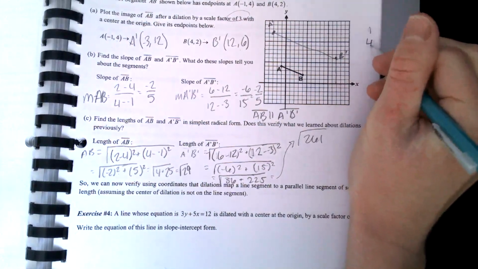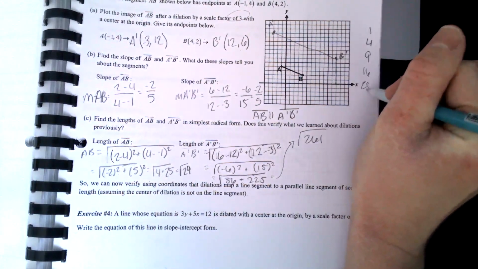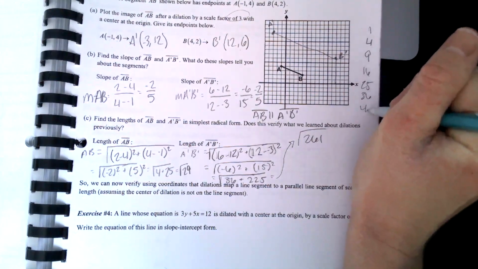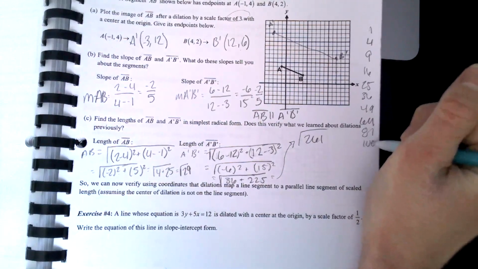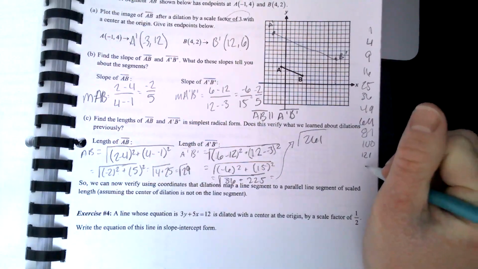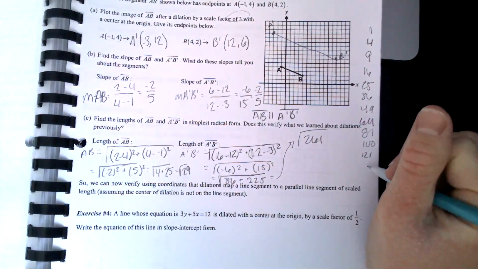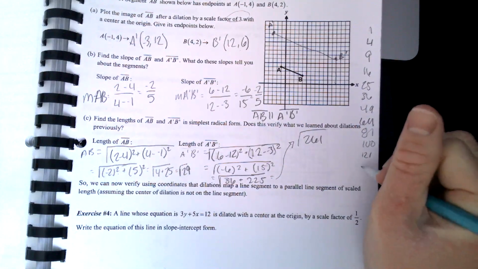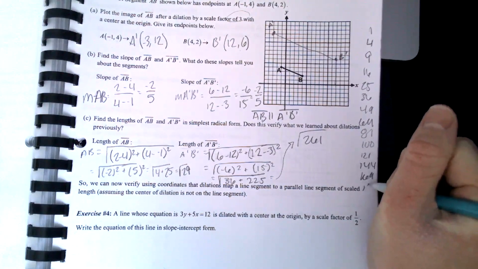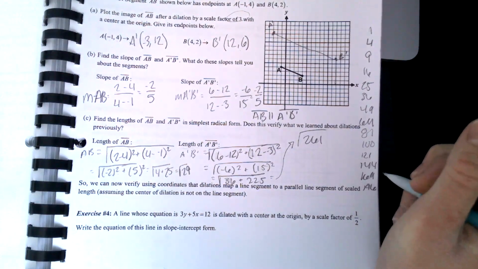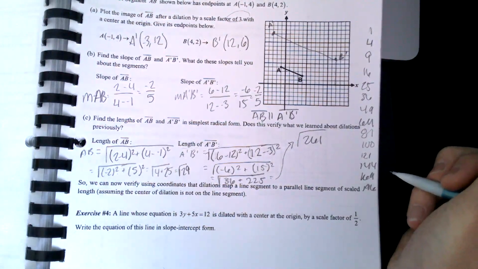1, 4, 9, 16, 25, 36, 49, 64, 81, 100, 121, 144, 169, 196. Now I believe that's probably as far as it goes.